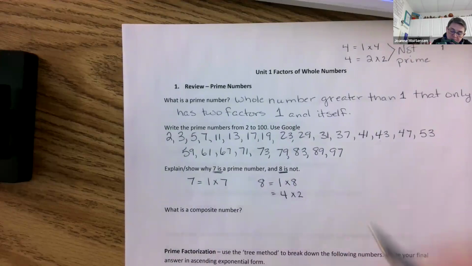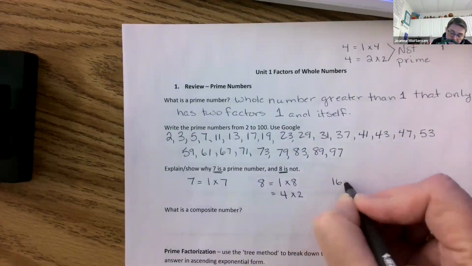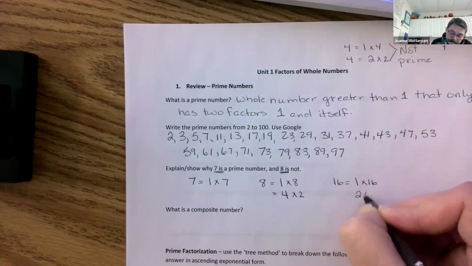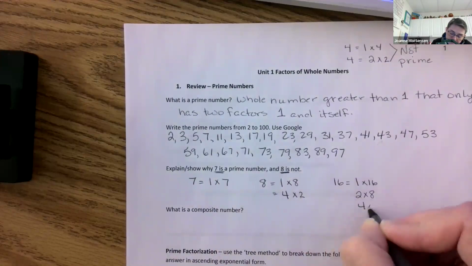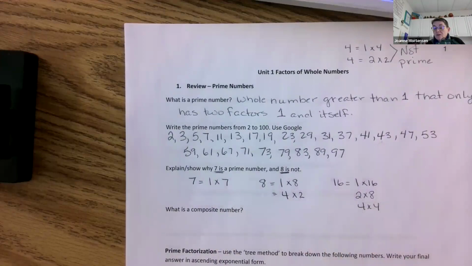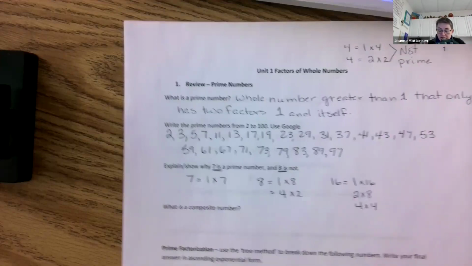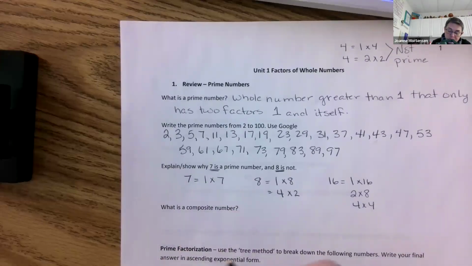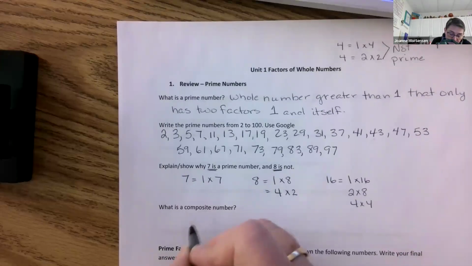And if I did, for example, 16, we have 1 times 16, 2 times 8, and 4 times 4. So it doesn't matter whether it's 2 sets of factors, 3 sets of factors, whatever. As long as it's more than just that single pair, you're good. And a composite number is the opposite of prime. Remember, I told you there was a fancy word for it.